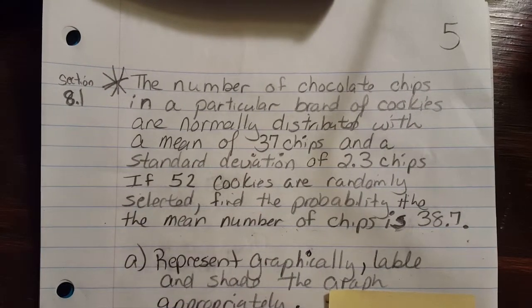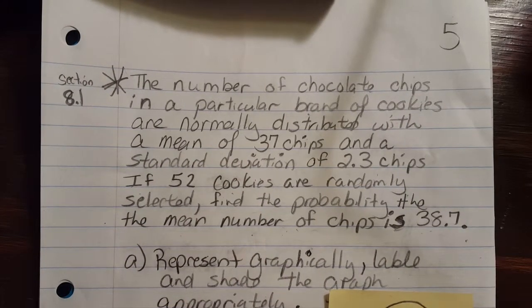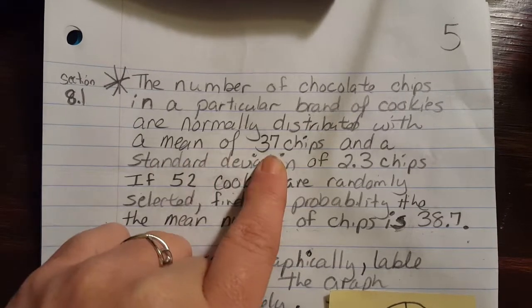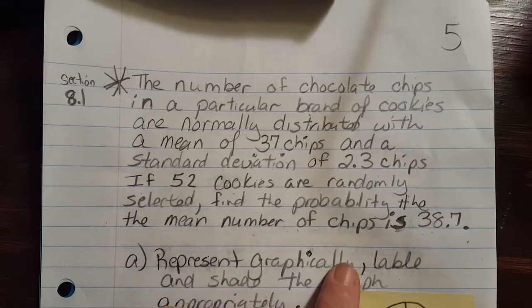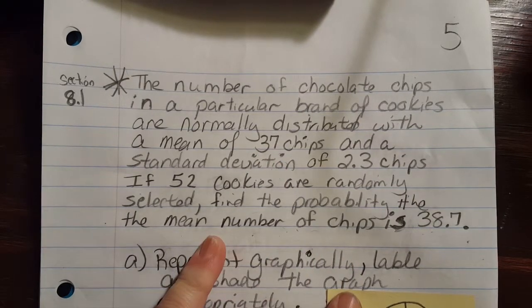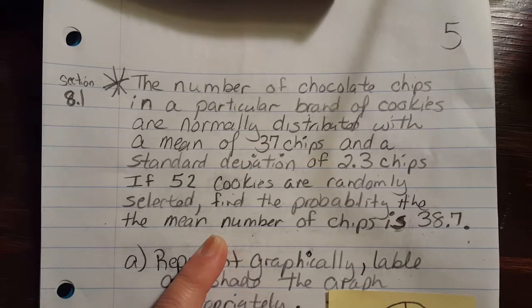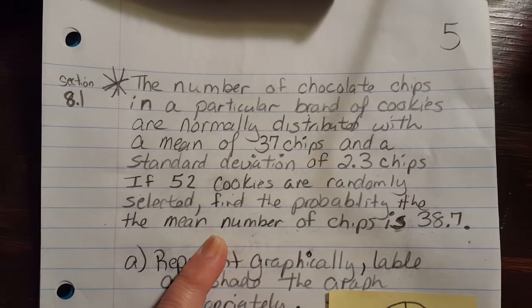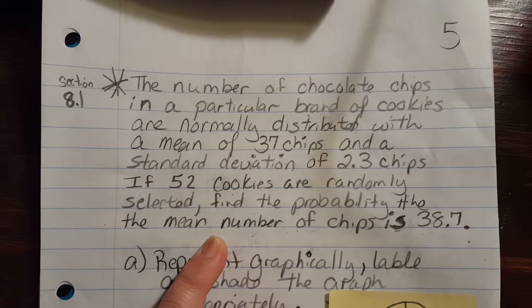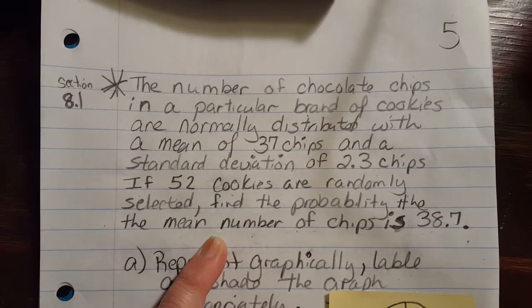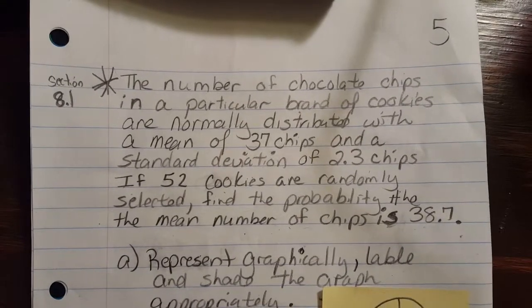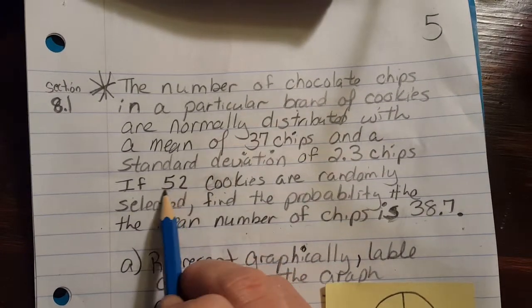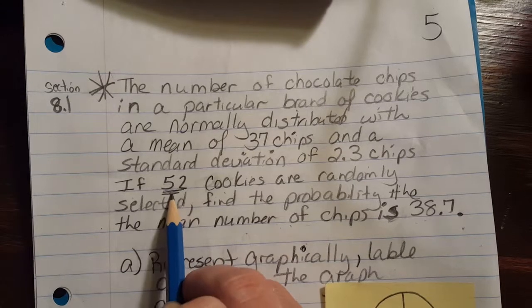So we have a mean of 37 chips, and we are looking to find the probability that the mean number of chips is greater than 38.7. And so what we're going to have to do is find the random variable.